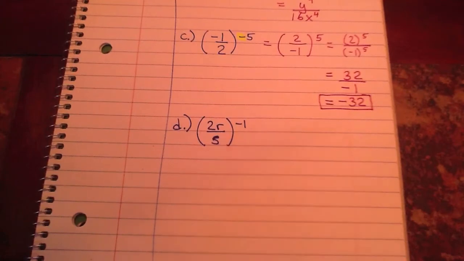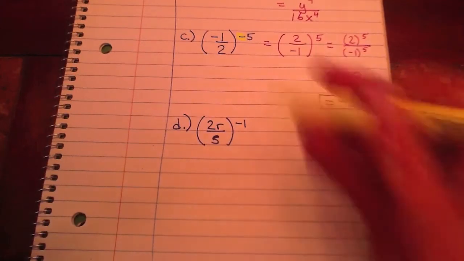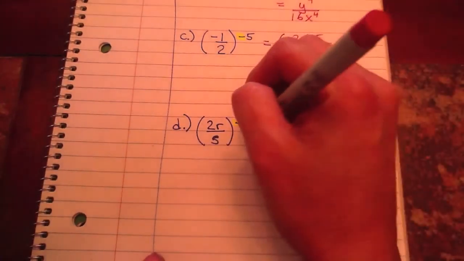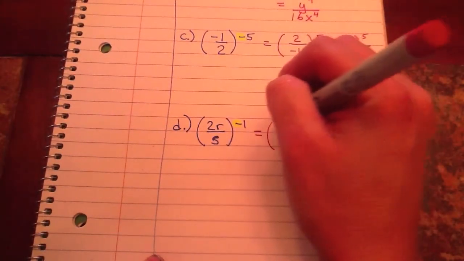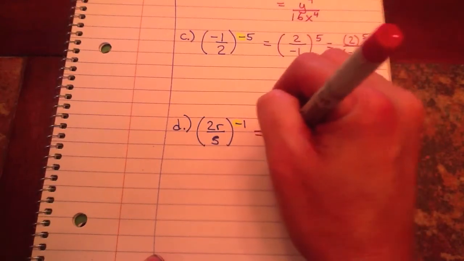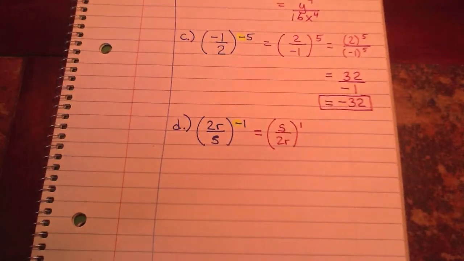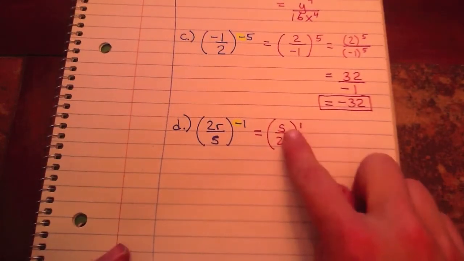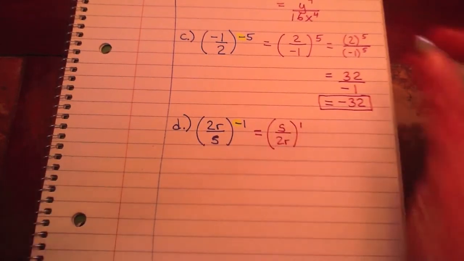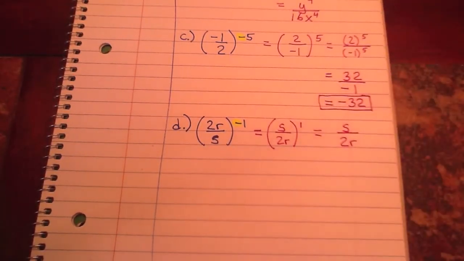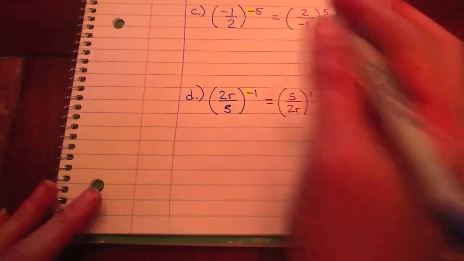This is an S, not a 5. So this should jump out at you right away. Take the reciprocal, keep your parentheses, S goes to the top, 2R goes to the numerator, or the denominator, sorry. This becomes a positive 1. Now, really nice, anything to the 1 power is what it is, so you're done. S over 2R. Alright, let's look at one more.